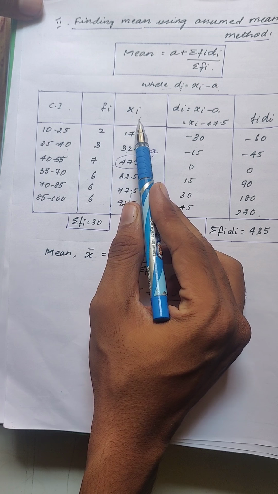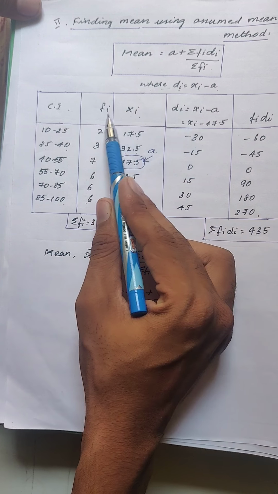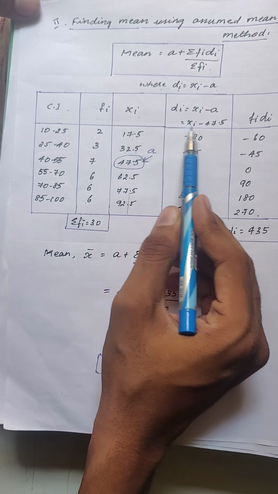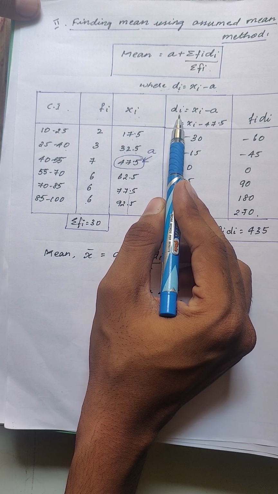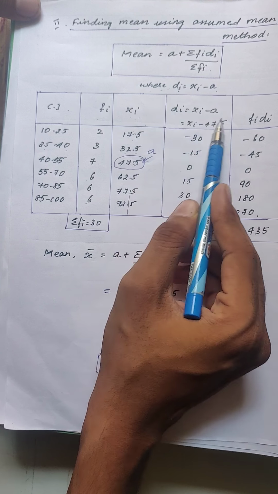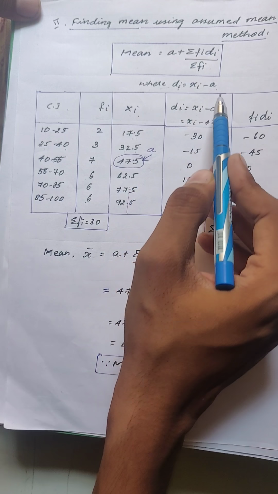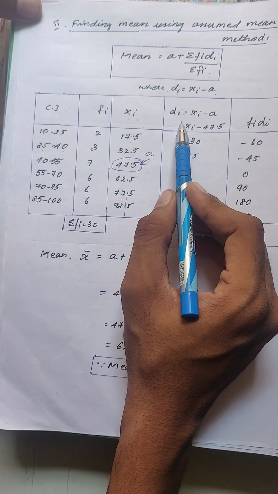In the direct method, we would stop with xi and we would have a column fi xi, but here we have another column, which is di. di is nothing but deviation. So deviation is equal to xi minus a. This is the formula for deviation. We won't be having this column in the direct method, so we have an extra column here.